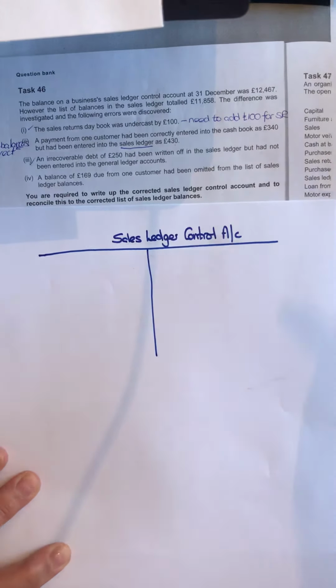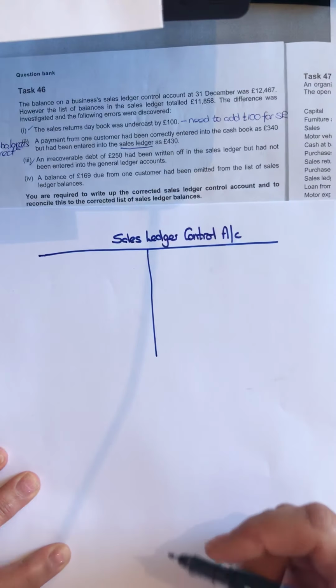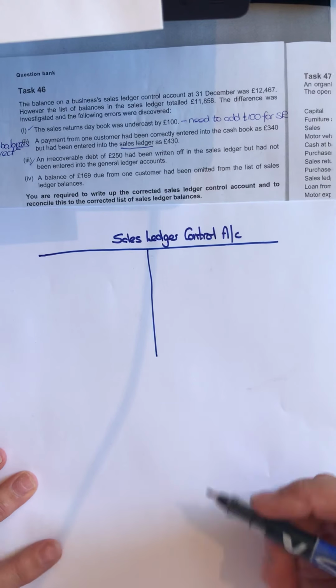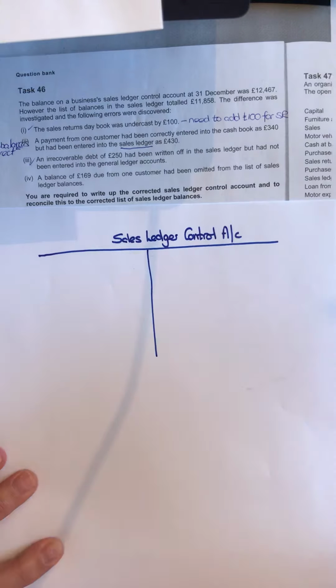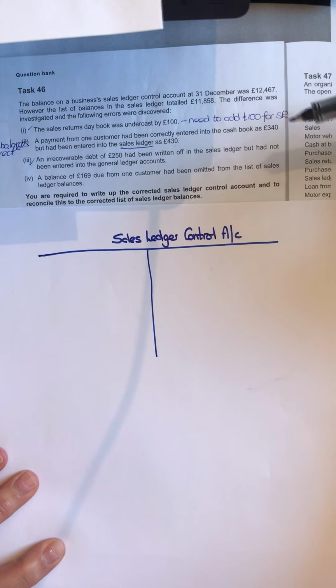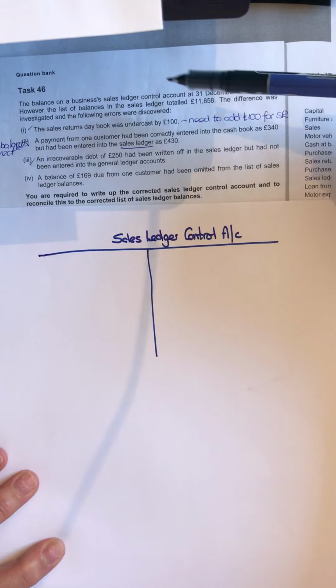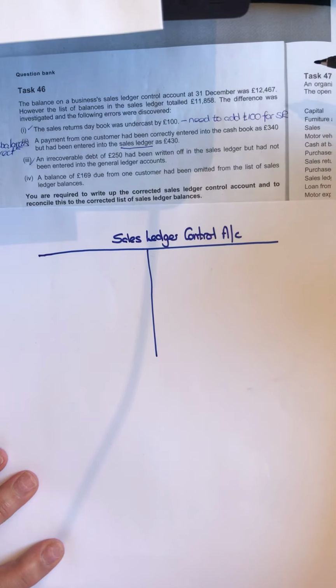Morning, James. You asked me to show you how to work through task 46 from the booklet that you had before Easter. So here we've got the question that we can have a look at together. So the balance on the business's sales ledger control account at the 31st of December was 12,467. So first of all, you need to ask yourself, what does that mean?